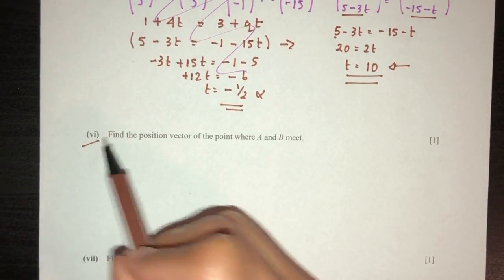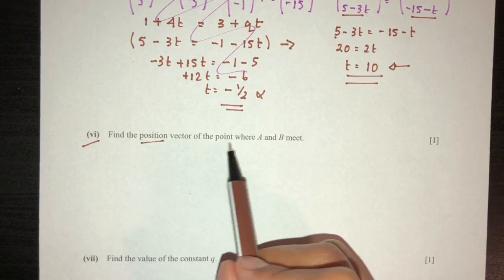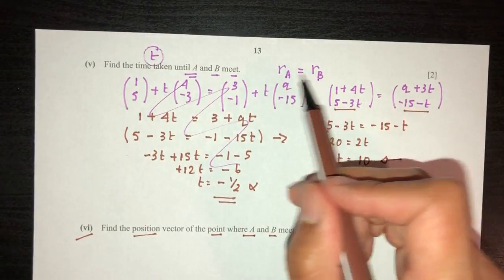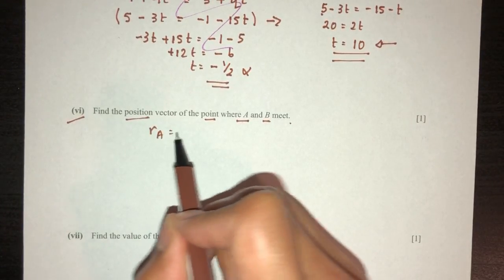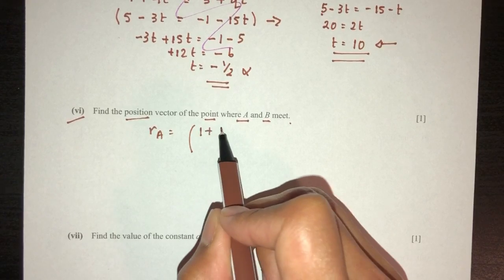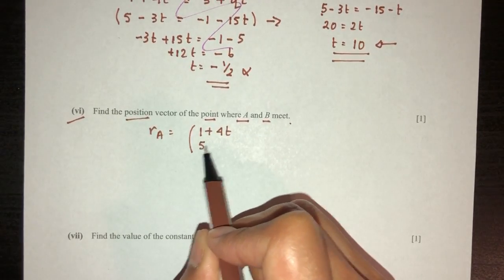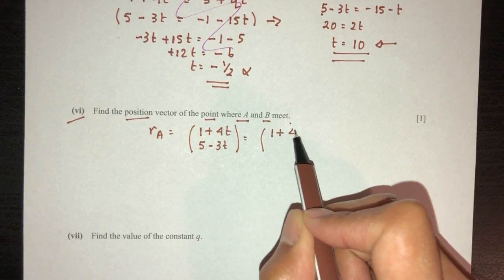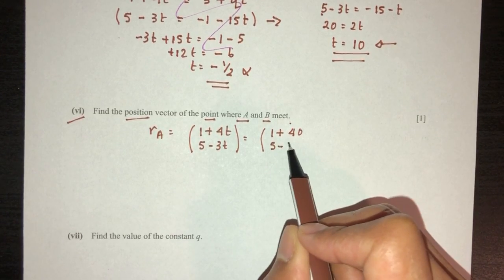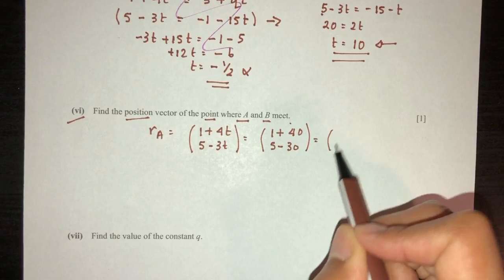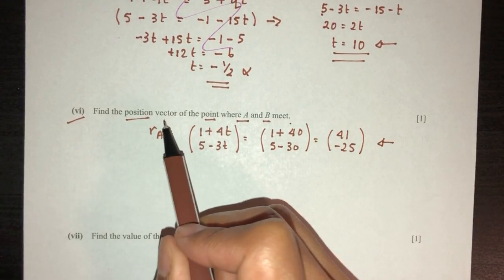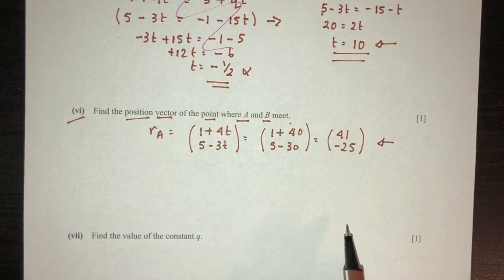Now part 4 is find the position vector of the point where A and B meet. So we just have to find the value of either of them. Let's find this one. So R of A is equal to (1 plus 4t, 5 minus 3t). 1 plus 4t is 41, 5 minus 30 is minus 25. That will be equal to (41, -25). That is your answer for the position vector of the point where they meet.